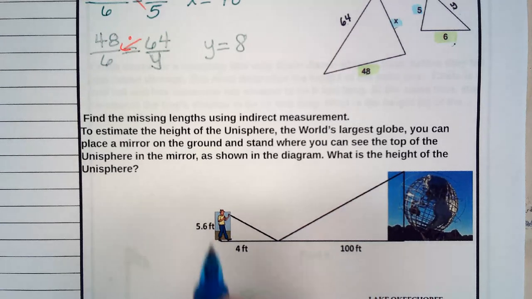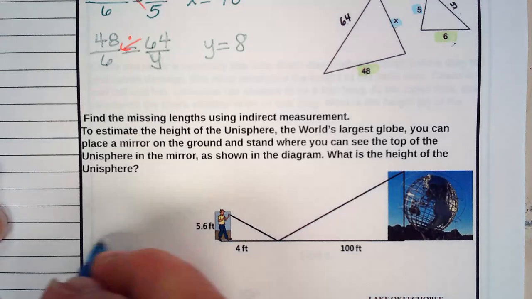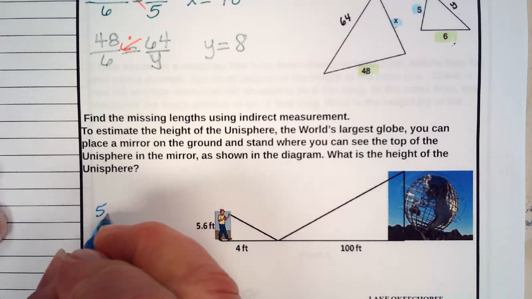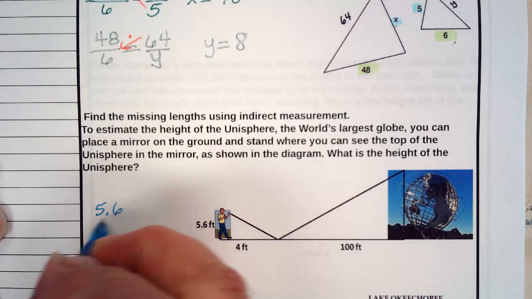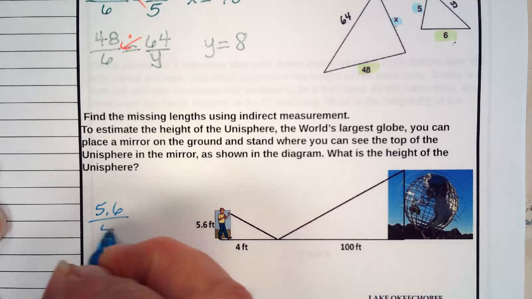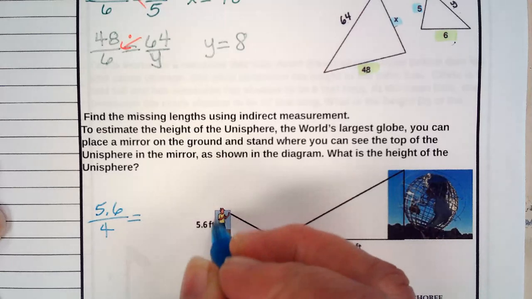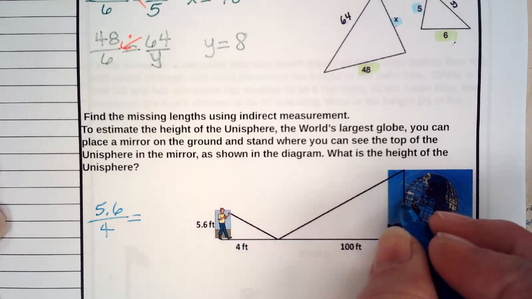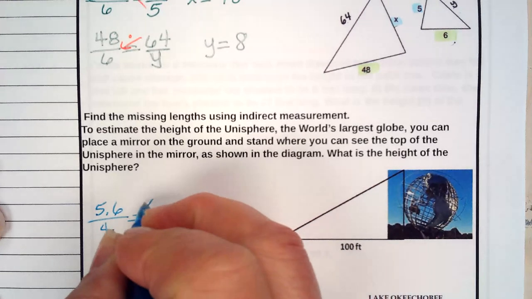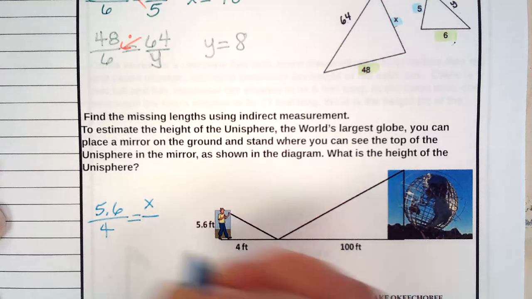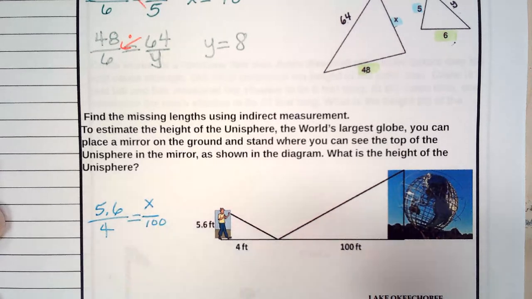Okay, let's do side to side first. 5.6 over 4 is equal to, now 5.6 is the height of the young man, X will be the height of the Unisphere over 100.